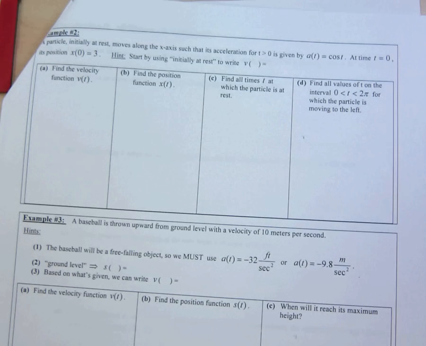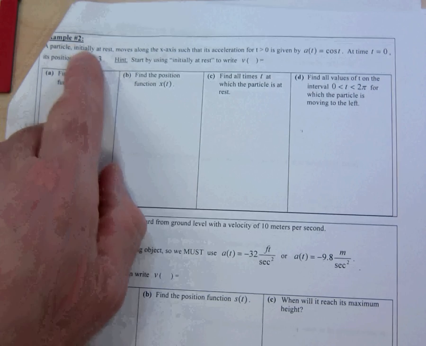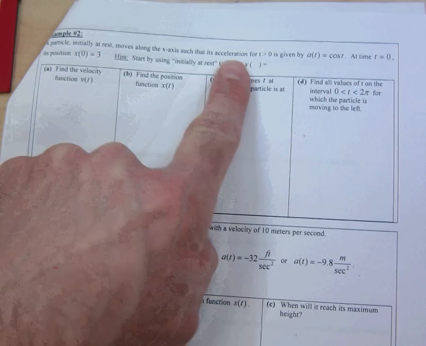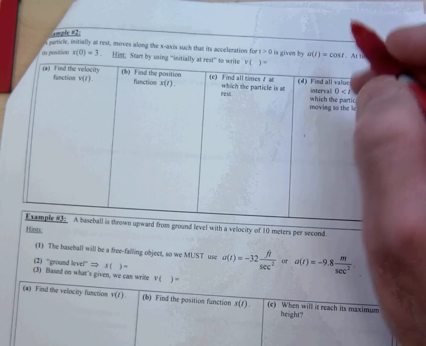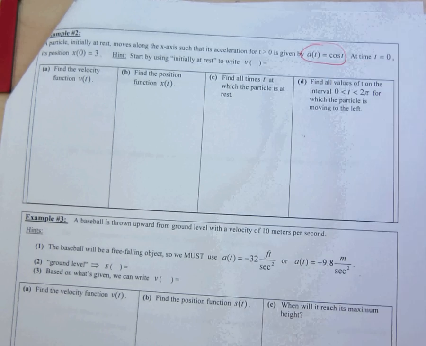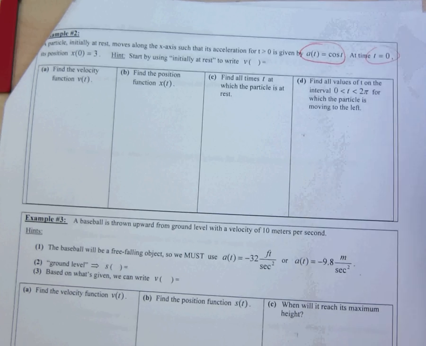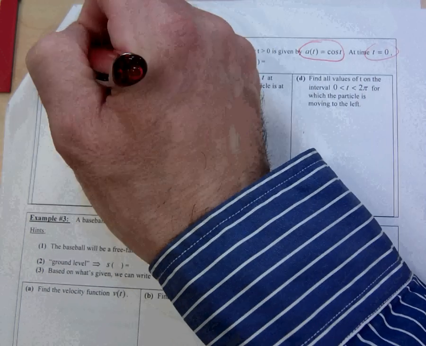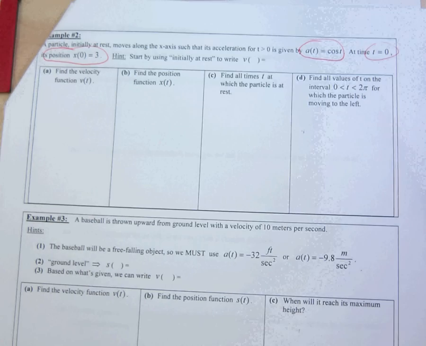Let's read example 2. It says a particle initially at rest moves along the x-axis so that its acceleration is given by this. So I'm giving you the acceleration function. And I'm also telling you at the beginning, in other words, at time equals 0, you know its position is 3. Okay?